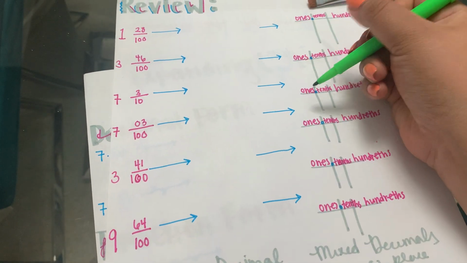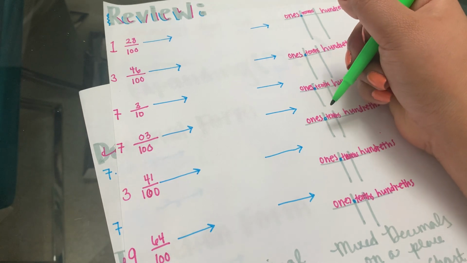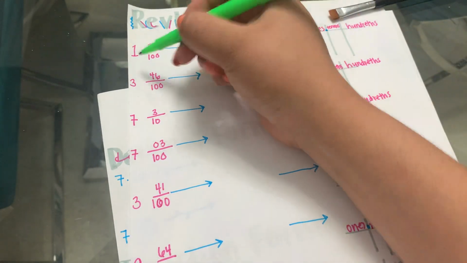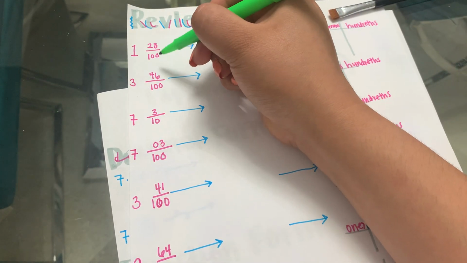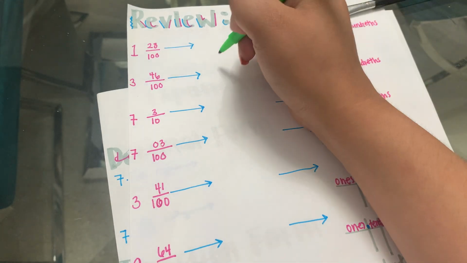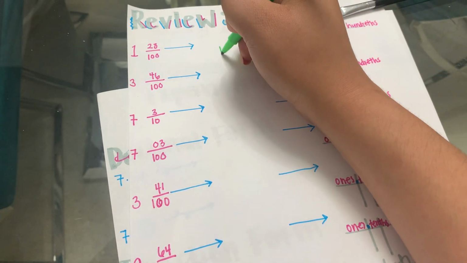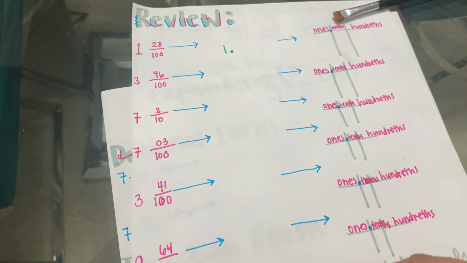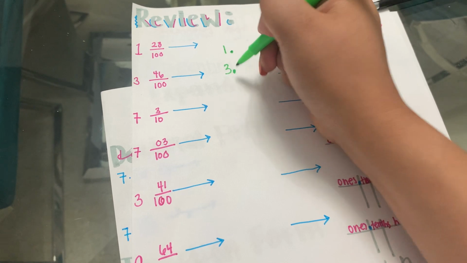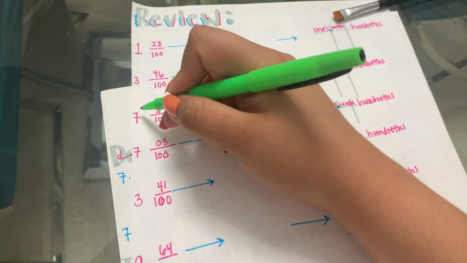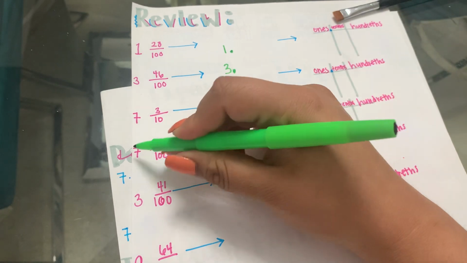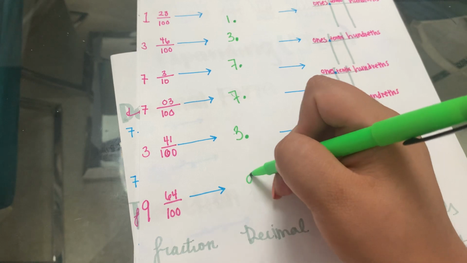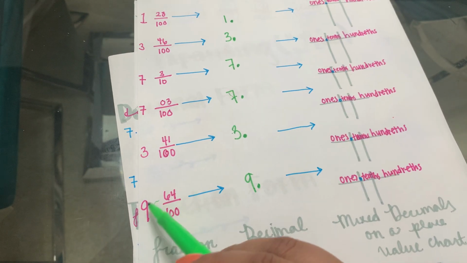Mixed decimals means that there will be more than one whole. So we will have a whole. So these are mixed numbers. This is 1 and 28 100ths. So the only thing that changes here is that now you have something before your decimal. And you know you're going to have 1 before the decimal. And if I go down the list, I already know that I'm going to have 3 before the decimal, 7 before the decimal because there are 7 wholes, 3 before the decimal because there are 3 wholes, and 9 before the decimal because there are 9 wholes.